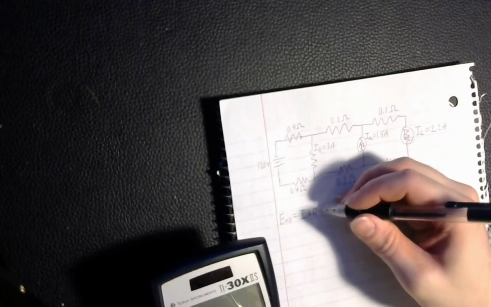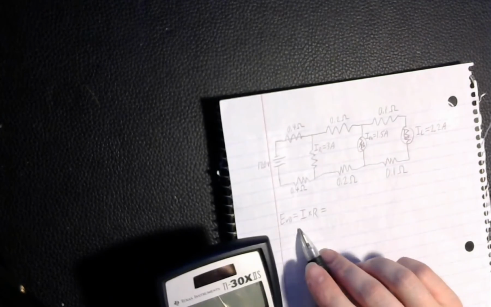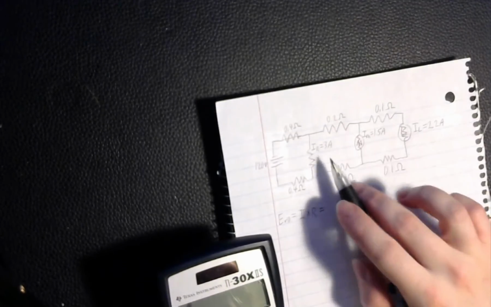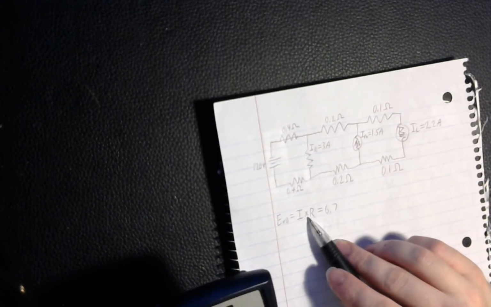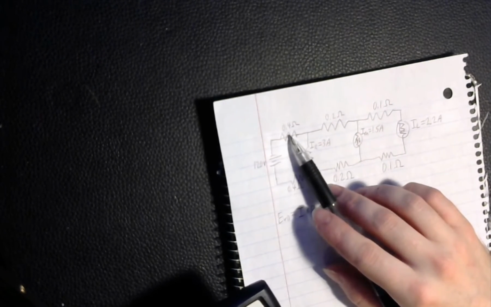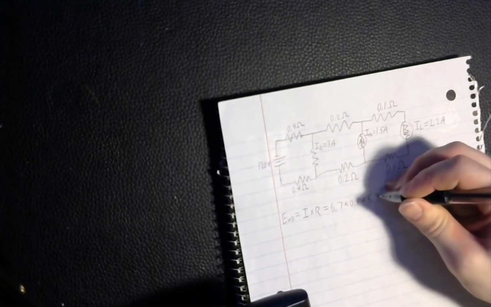Right, so for this first section, it's going to be your amperage going through this whole point, so it's going to be 3 plus 1.5 plus 2.2, which is going to be 6.7 for your amperage, multiplied by your resistance, which is 0.4 here and 0.4 here, so times 0.8. So your voltage drop is going to be 5.36.